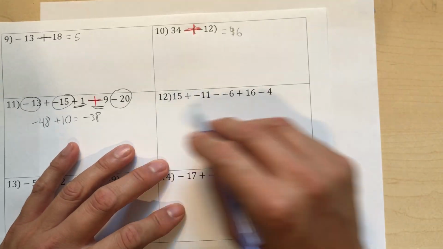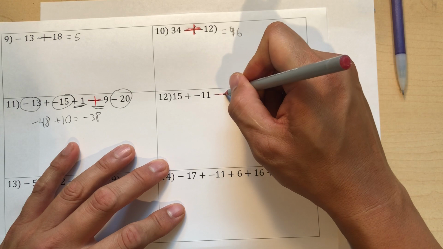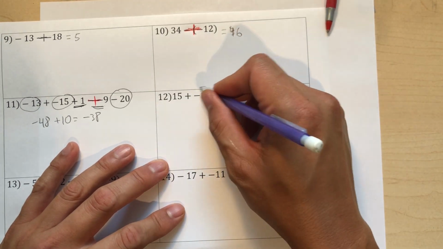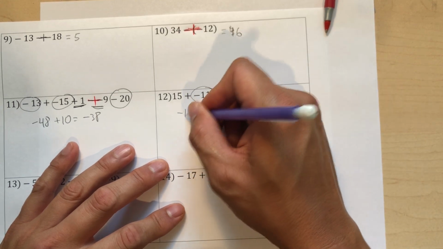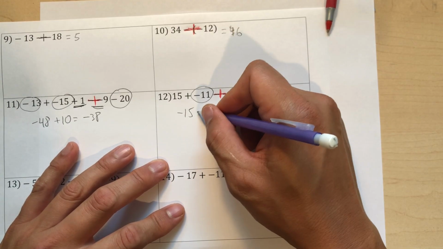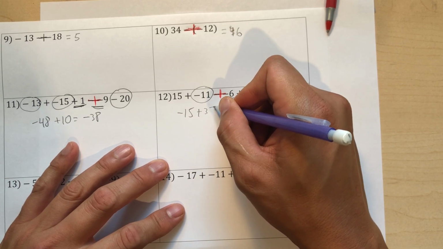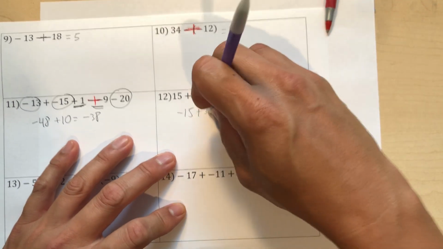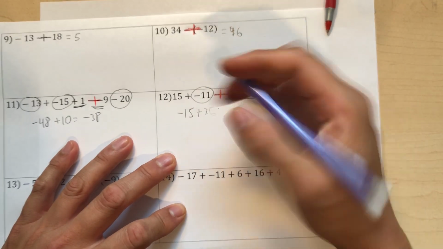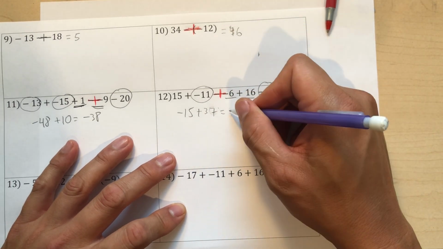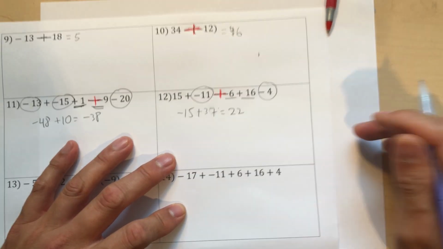Number 12, scan through it. I see a double negative right there. Change it right away, make your life easier. Now go back and find all the negatives first. And then find all the positives. That gives me 21. So that gives me 30, 21, 36, my bad. Oh, 37, my bad. All right, looks like I won more than I lost. It is a positive 22, I subtract.